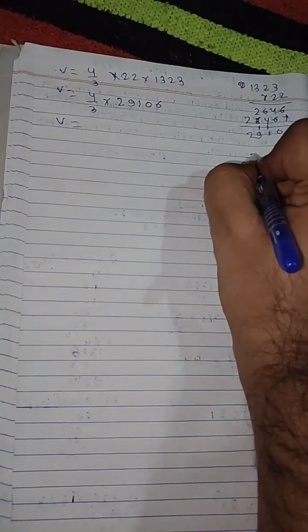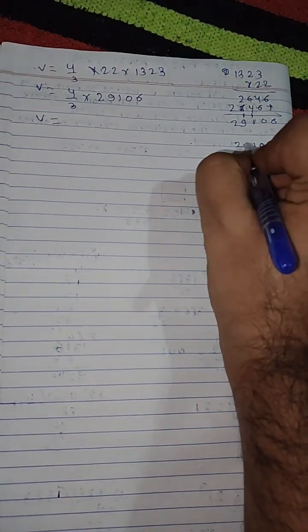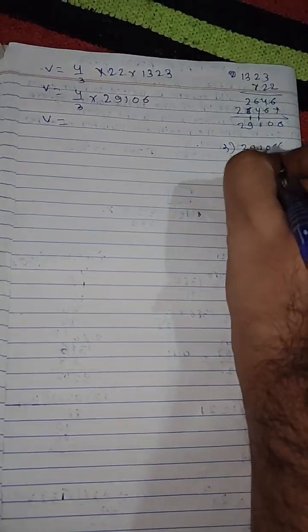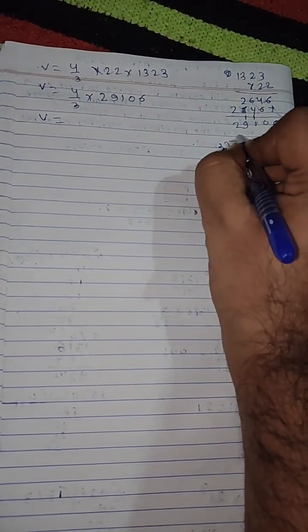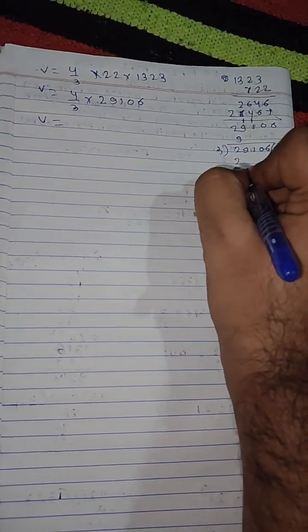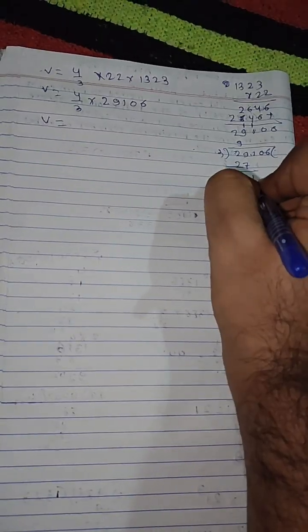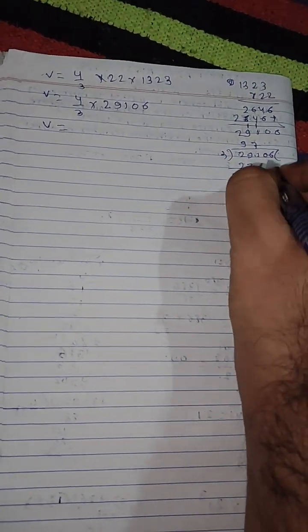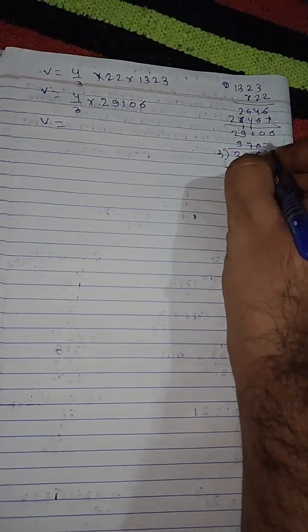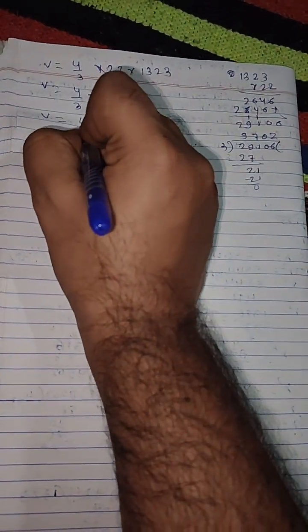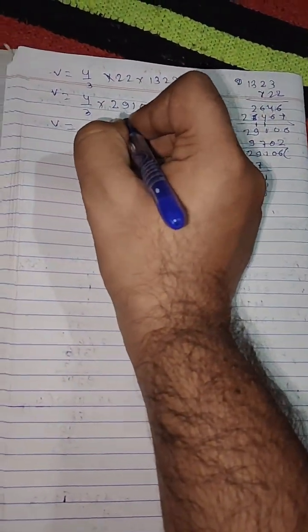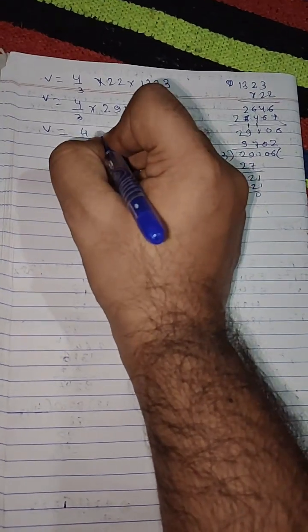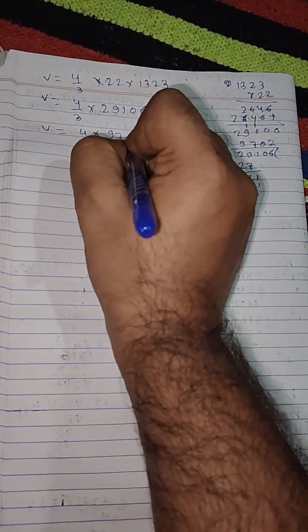After that we will divide 29106 by 3. So 3 9s are 27, so 3 7s are 21, so we have divided 29106 by 3, so it is 9702.